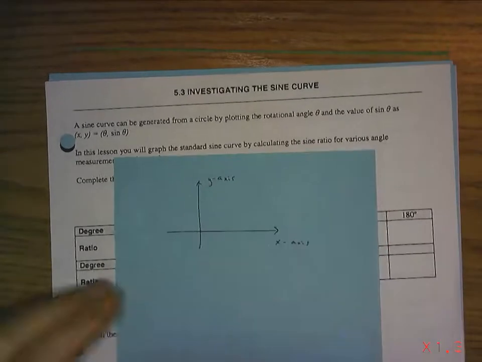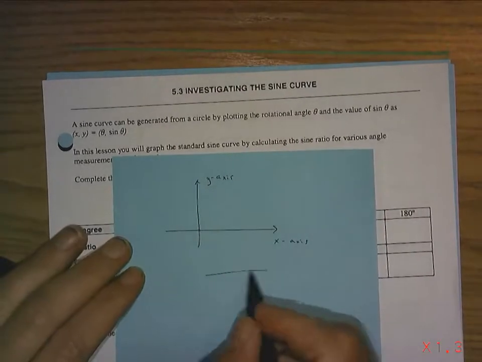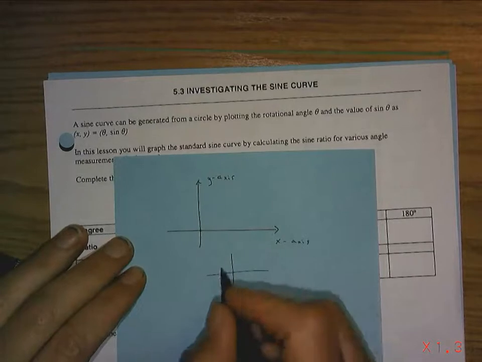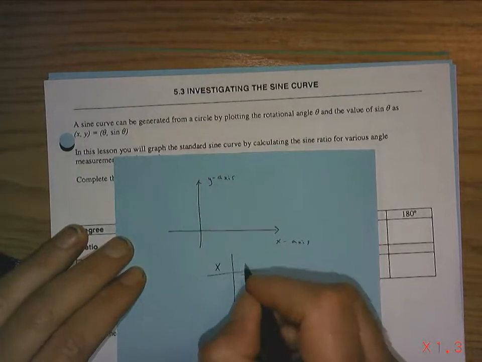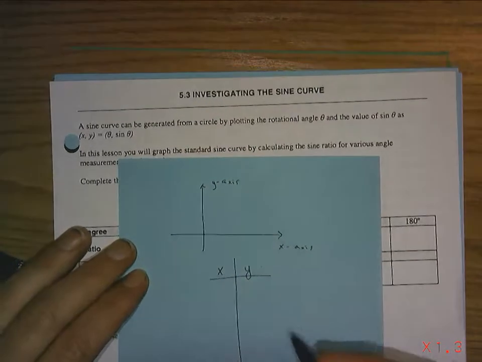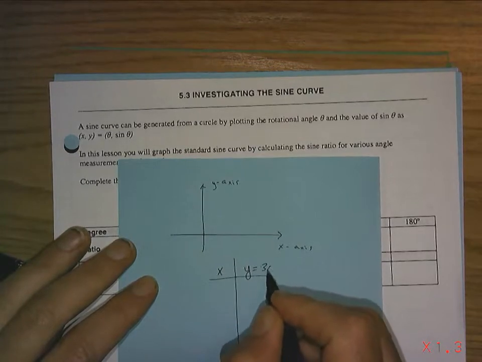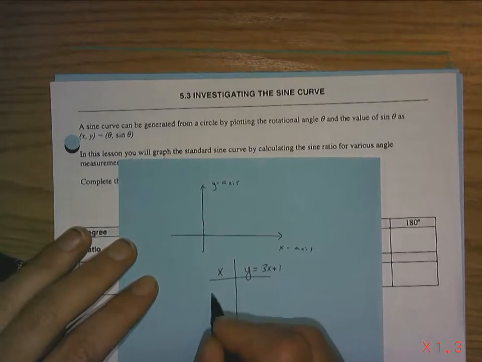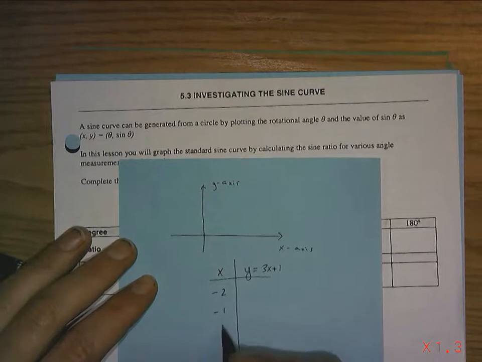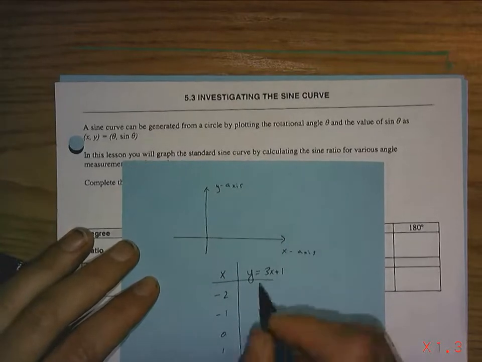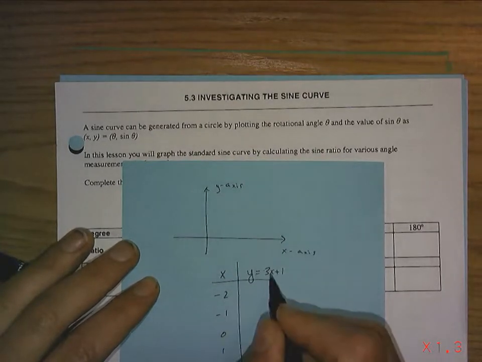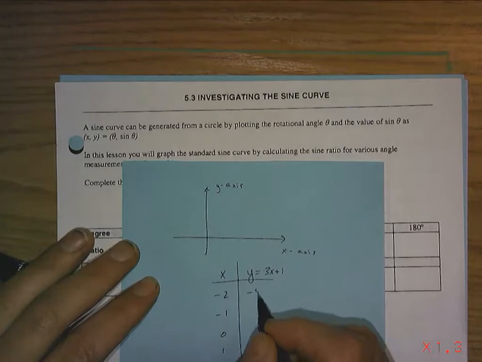So anything that can be graphed on here, and you've been doing that for a while. If you remember your charts that you've been setting up with x and y charts, so if we were to graph a line, like if I was going to do y equals 3x plus 1, then I'd put in values here of x. Negative 2 would go in here, so it would be negative 6 plus 1 is negative 5.